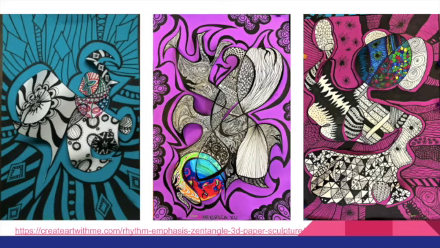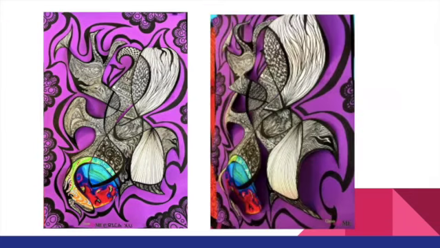Here are some examples of your Zentangle 3D paper sculpture. You can tell that we're going to be doing a lot of drawing and a lot of patterns to create the designs and the decoration for this project. To give you an idea of how exactly this is going to be a sculpture, when we looked at the different types of sculpture, we talked about additive, subtractive, sculpture in the round, and relief sculpture. Well, this type of sculpture is going to have a flat base where we're going to add the sculptural three-dimensional part to it. So technically, this would be considered a relief sculpture.